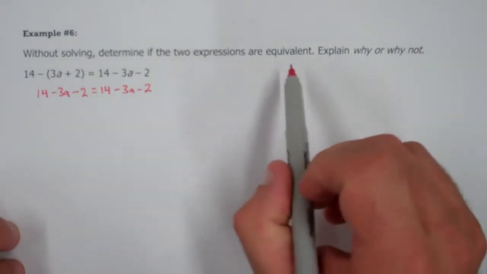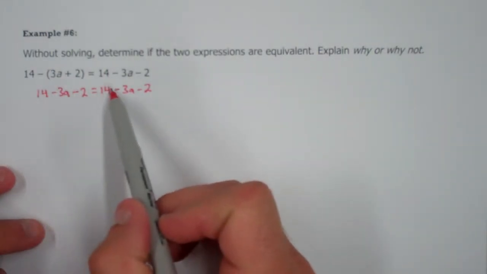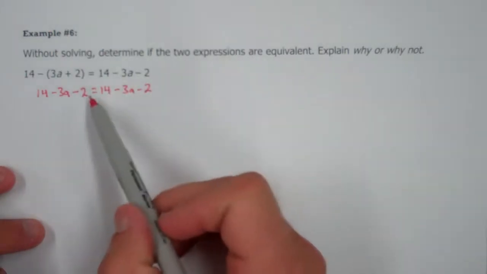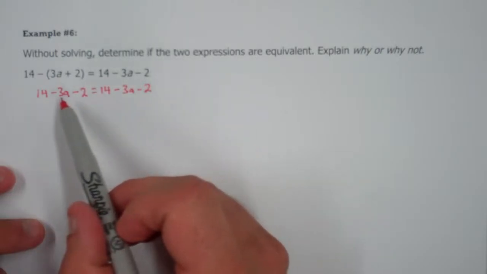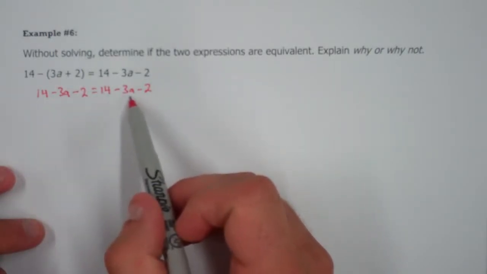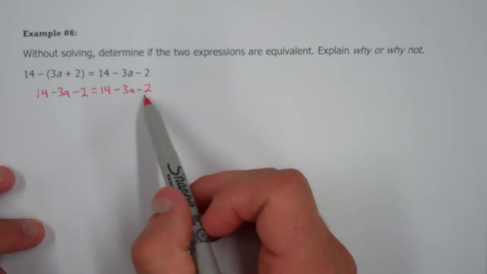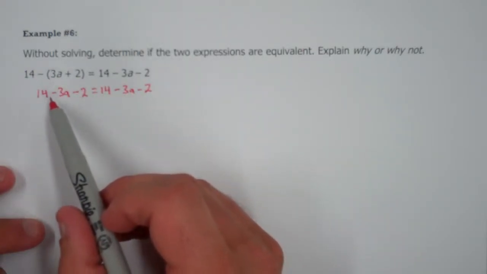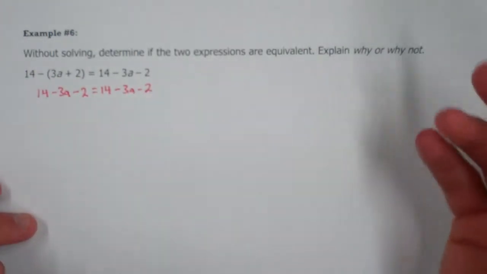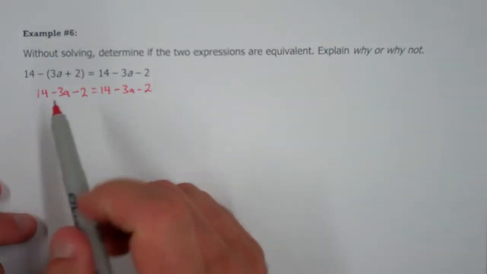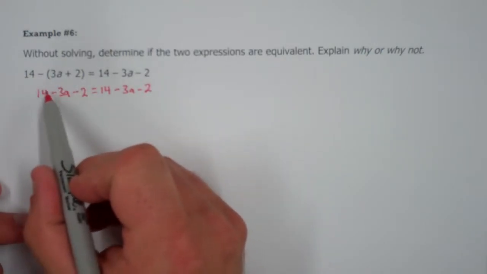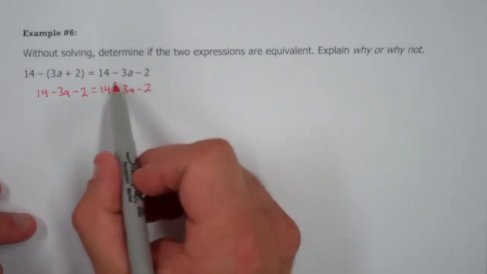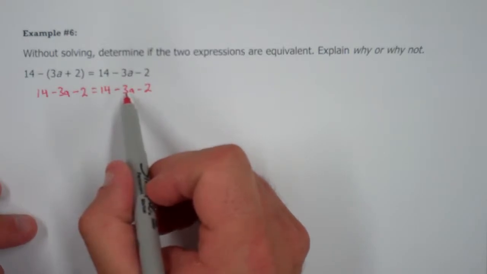We need to figure out if they're equivalent, which means, is this expression the same value as this one? Is this equal sign okay here? We have a 14 and a 14. We have a negative 3a, we have a negative 3a. And then we have a negative 2 and a negative 2. Turns out that each side is exactly the same. So we can say, without a doubt, that the left expression is equivalent or equal to the right expression.